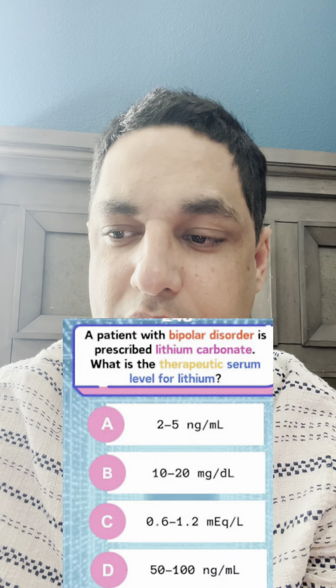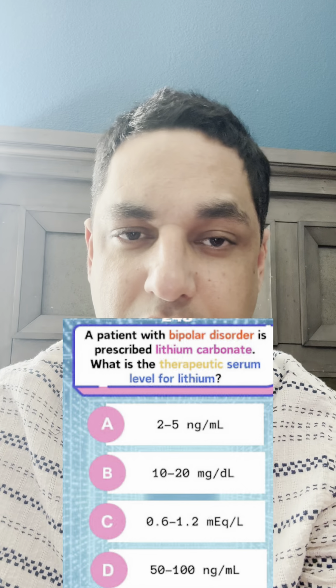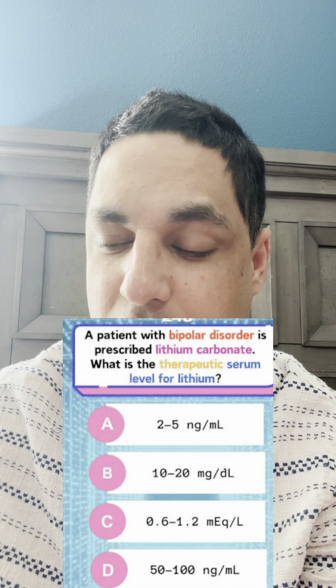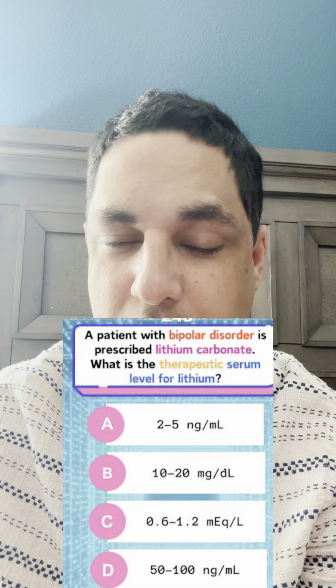A patient with bipolar disorder is prescribed lithium carbonate. What is the therapeutic serum level for lithium? As I mentioned, you have to remember the table of 6, right? So what's the good answer here? 6 times 1 equals 6, 6 times 2 equals 12. So answer C, 0.6 to 1.2, final answer.